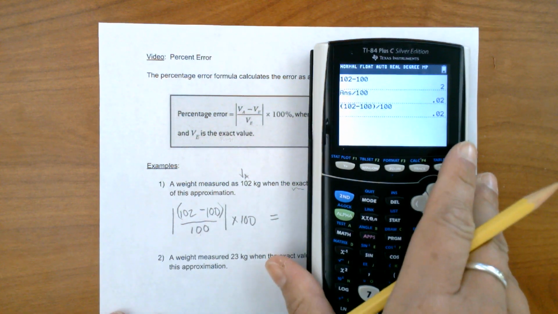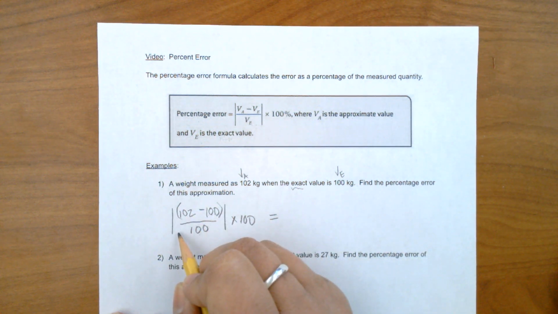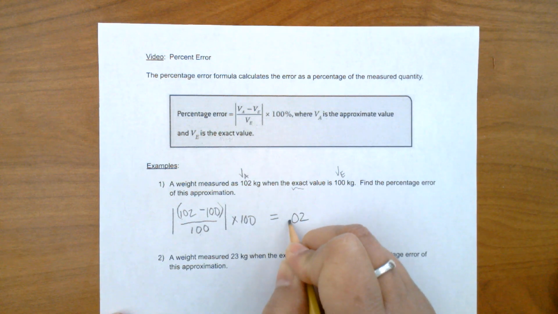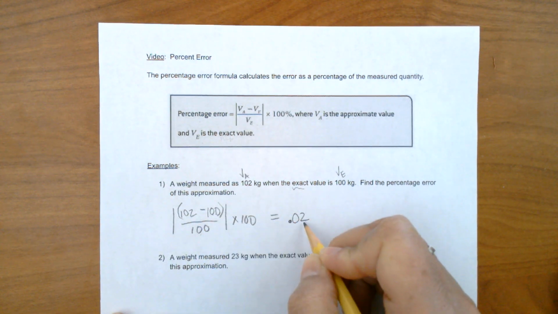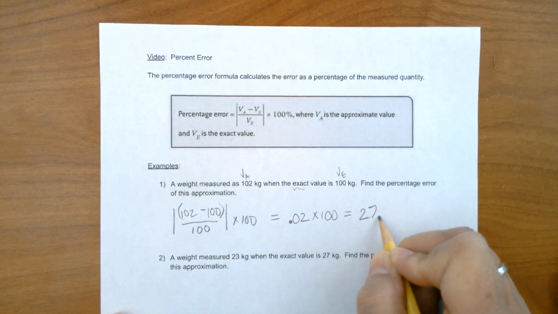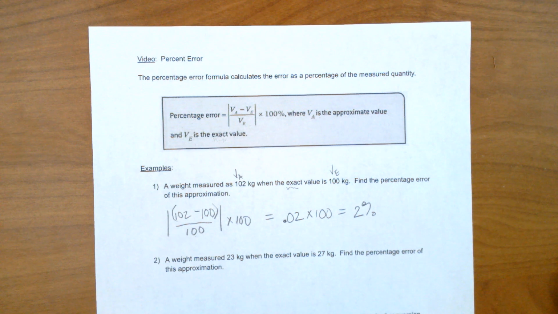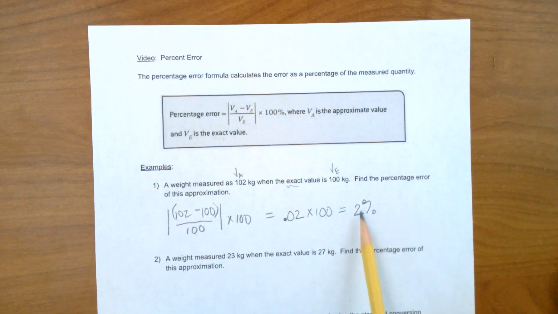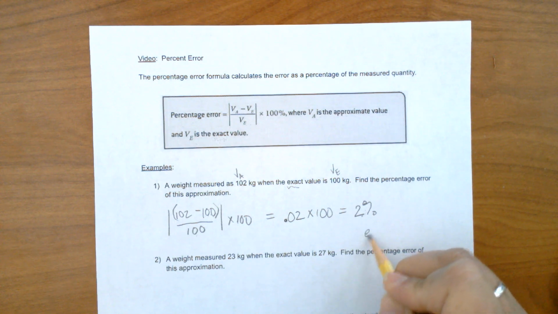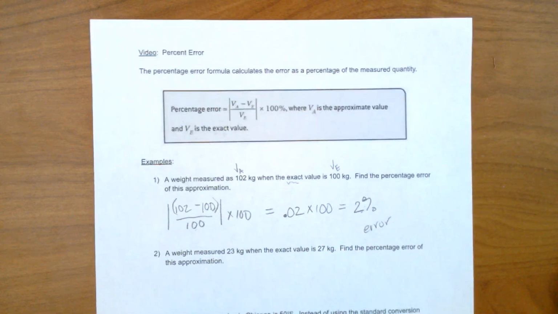Okay, so we get 0.02, and it is positive. That's what these absolute values mean. The distance from 0 to 0.02 is 0.02. So this number, when it comes out of here, is always going to be positive. When we multiply that by 100, we get the percent of error that I made when I measured it. So I'm 2% off. That is my error. Percent error, okay?